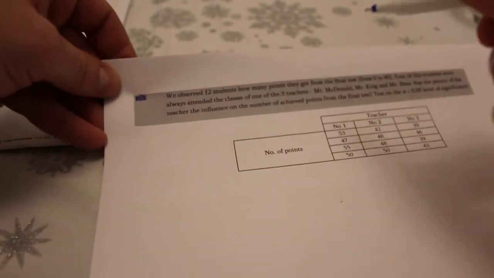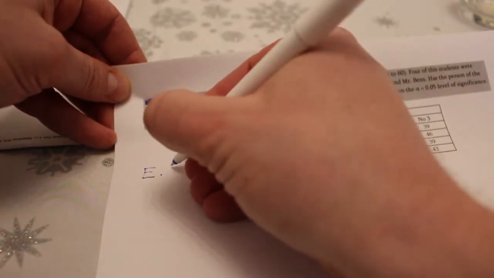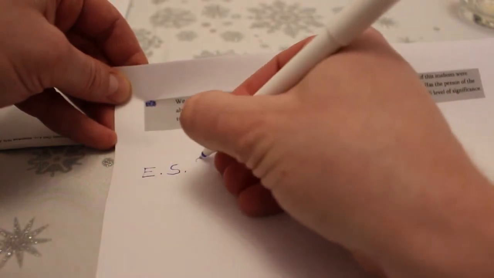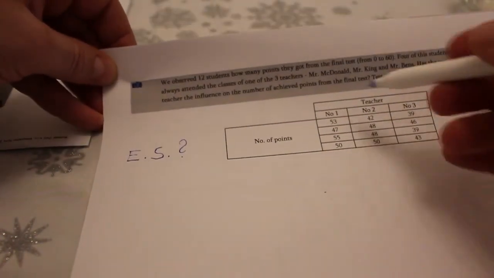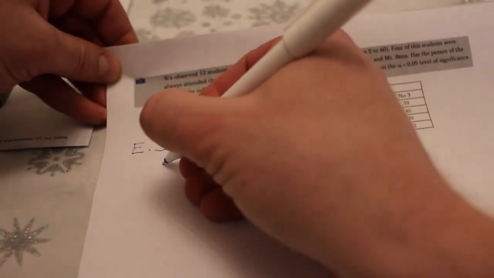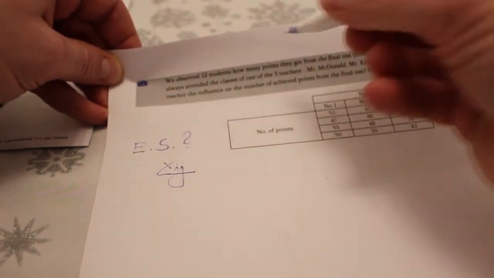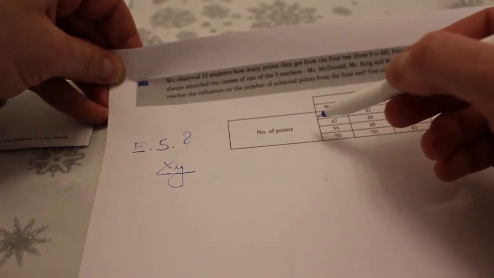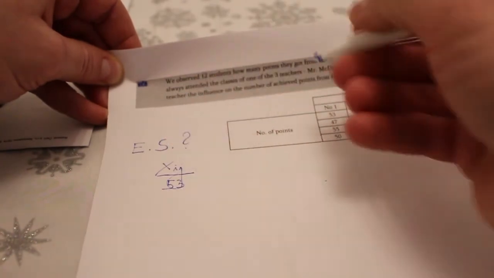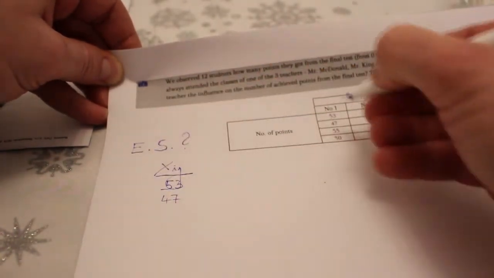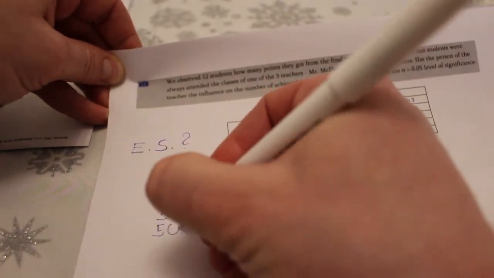Do you remember when we calculated effect size? We had to sort this table. We had values x, e, j. There we had the values for Mr. McDonald: 53, 47, 55, and 50.